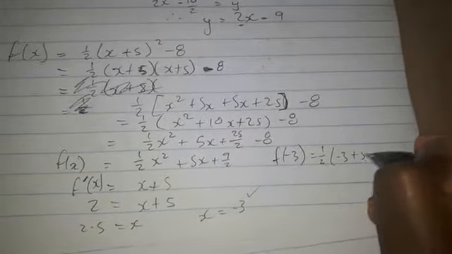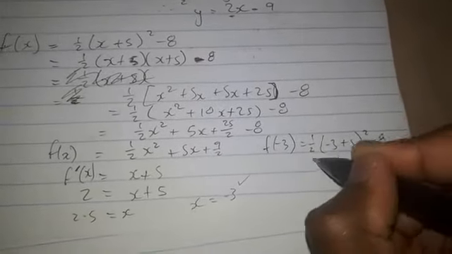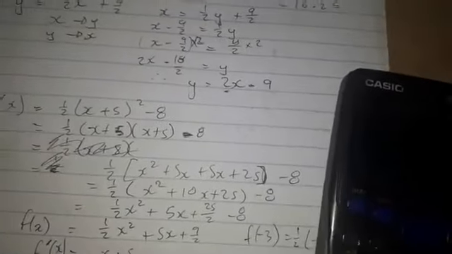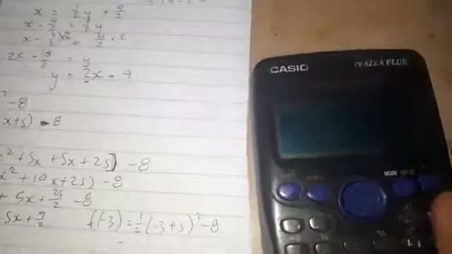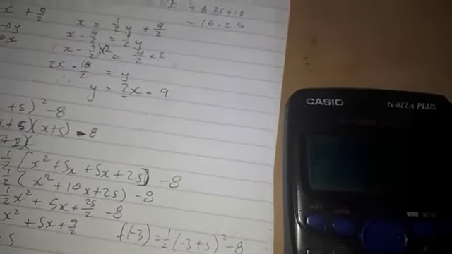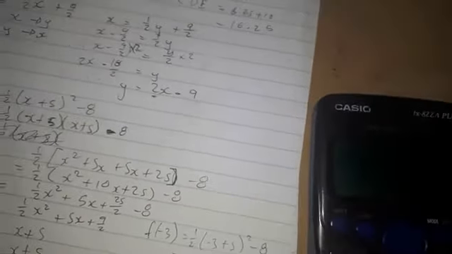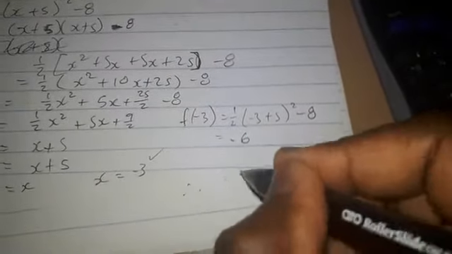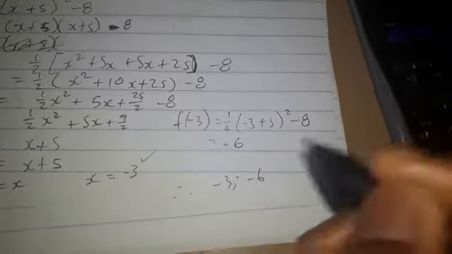This is negative 3 plus 5 squared minus 8. And then let's throw that on the calculator. 1 over 2, negative 3 plus 5 squared minus 8. That's like negative 6. Therefore, the point of contact is this coordinate here.